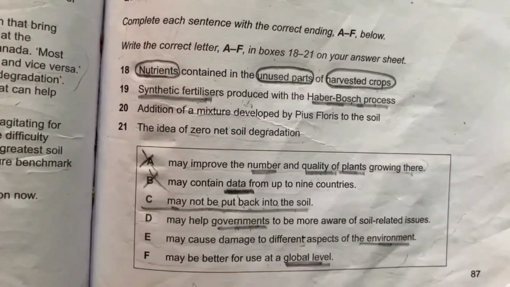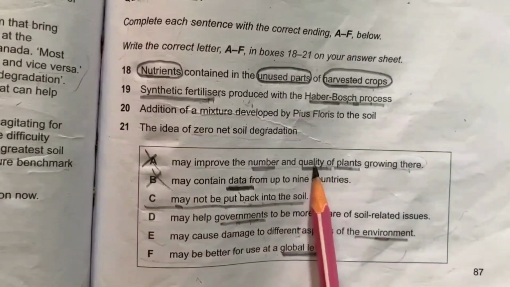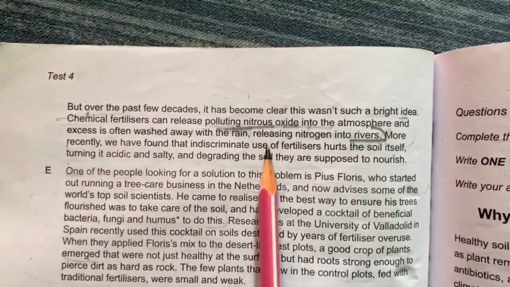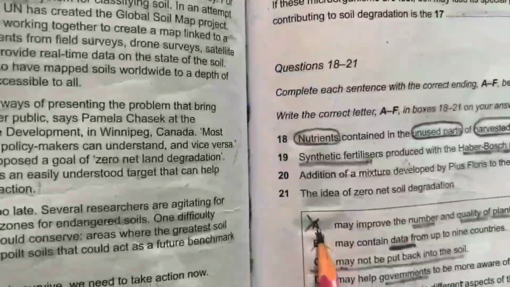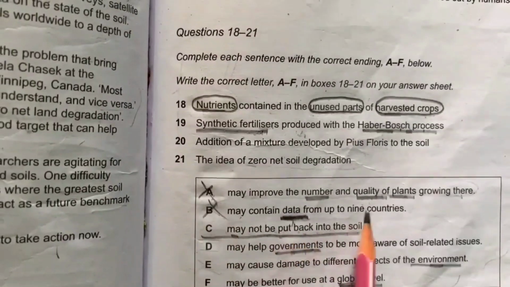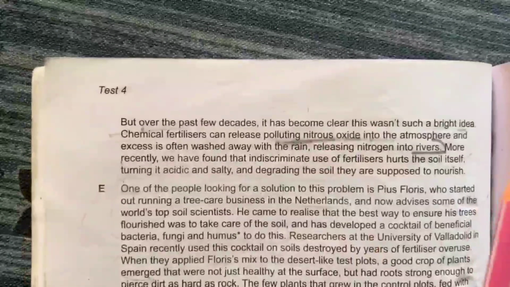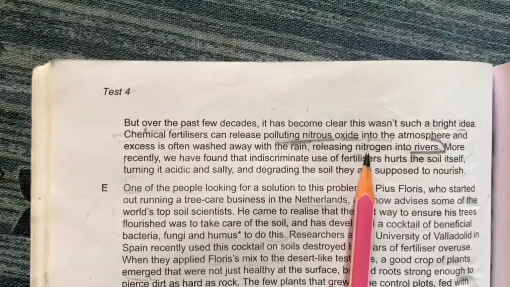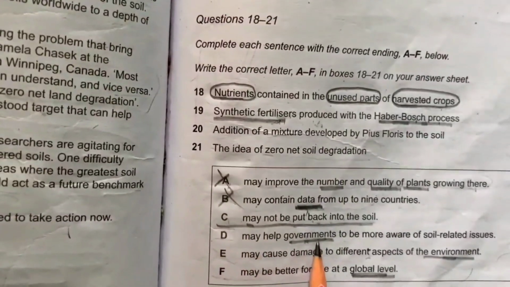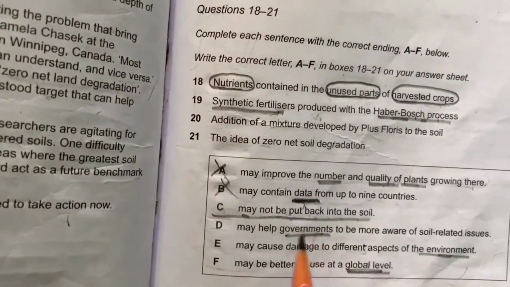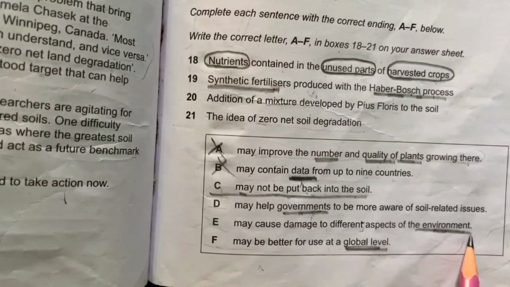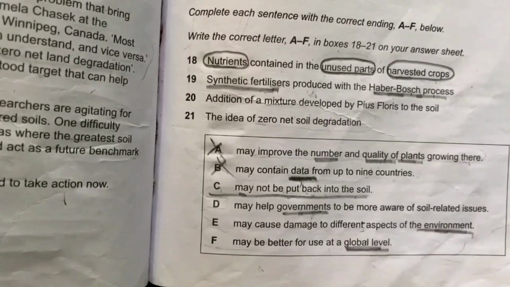That's it. Again, are they talking about number and quality there? In these 2-3 sentences, are they talking about the number and quality of the plants? Nowhere at all. The first option is eliminated, right? Second, may contain data. Major keyword is data. 9 countries. They are not at all talking about 9 countries here. Third, we have found our answer. Fourth, may help government. They are not talking about governments. Now, they cause damage to different aspects of the environment. Pollution. They were talking about pollution there, right?